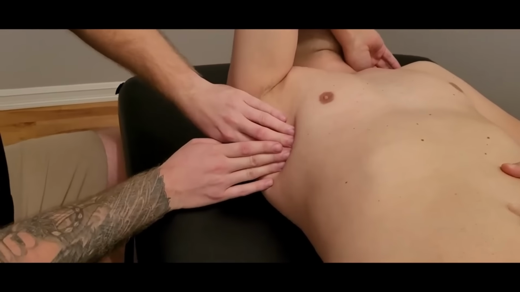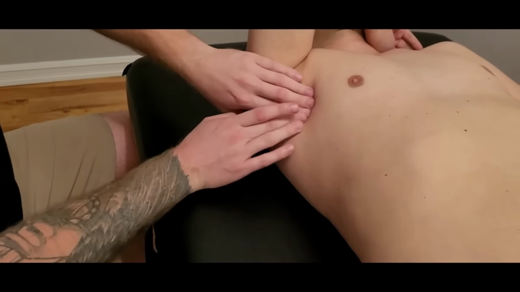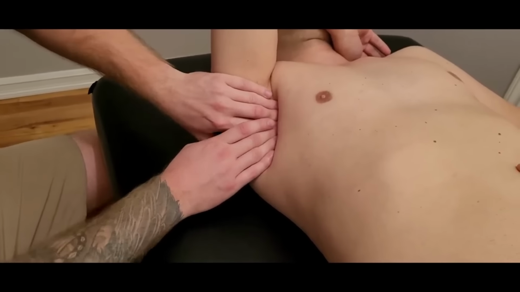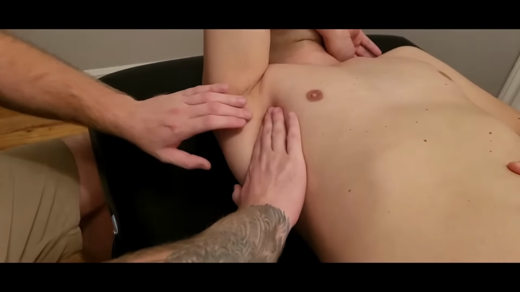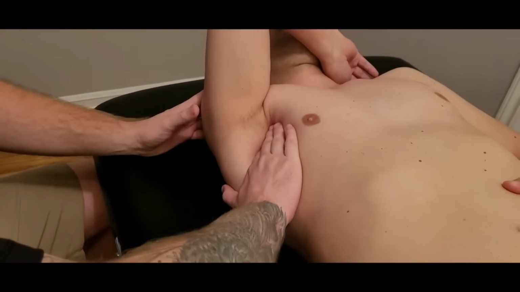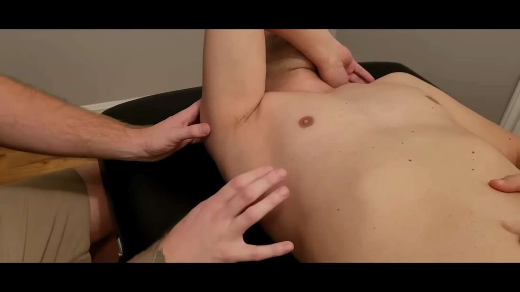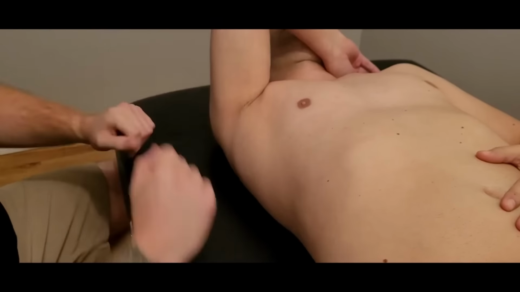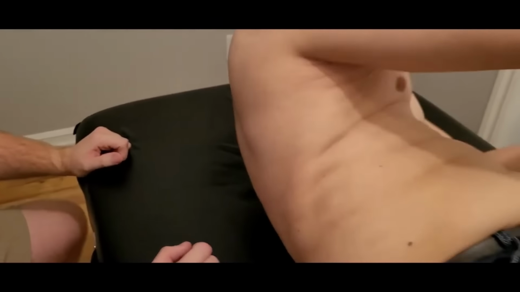Take caution not to scrub really hard over top of the person's ribs, because most people will not enjoy that at all. So you can feel the majority of the origins and a portion of the muscle belly, but you will not be able to feel the insertion from this position. So I'm actually going to ask him to turn onto his side facing away from me.